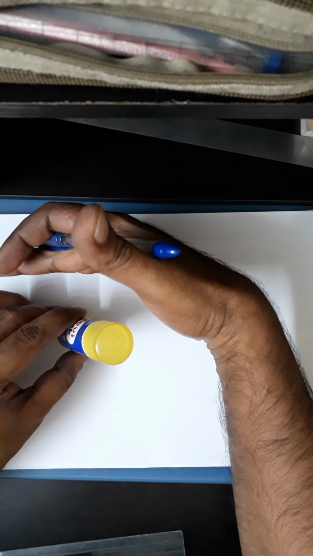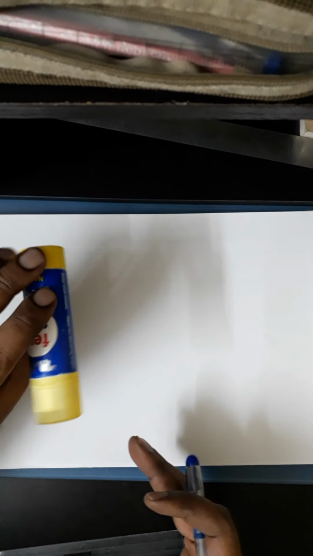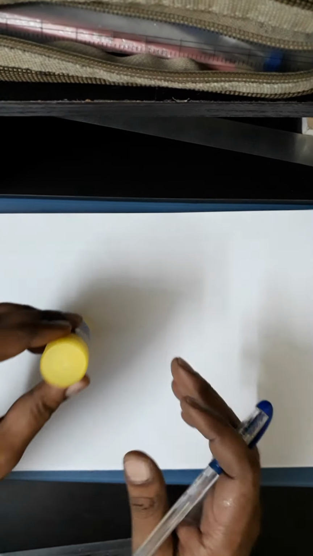Axis of the cylinder inclined to one plane and parallel to the other, inclined to VP and parallel to HP, all those positions, will be similar to the prisms. Instead of a rectangular surface, you're going to have a curved surface in the case of a cylinder. The problems you can expect on cylinders in the exam will be like this.